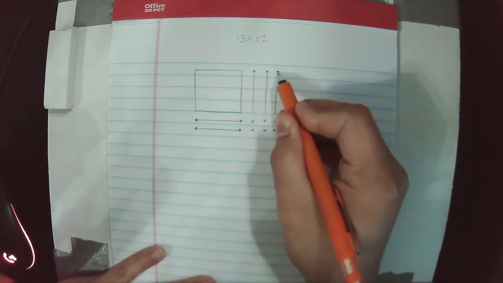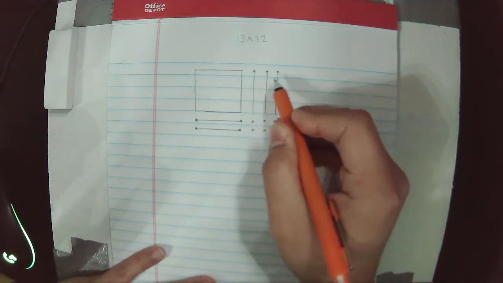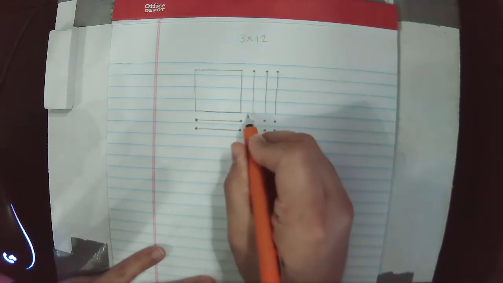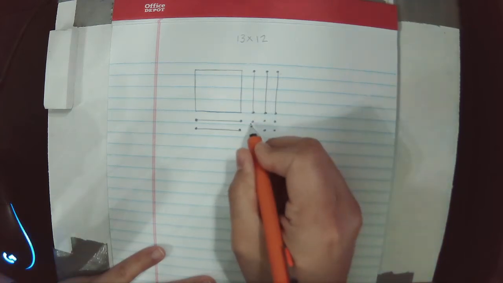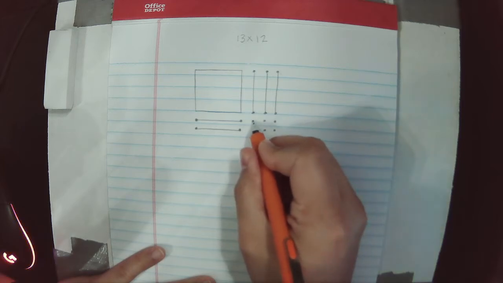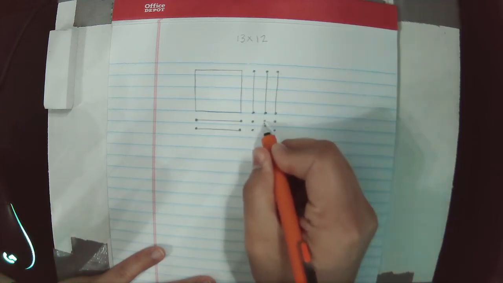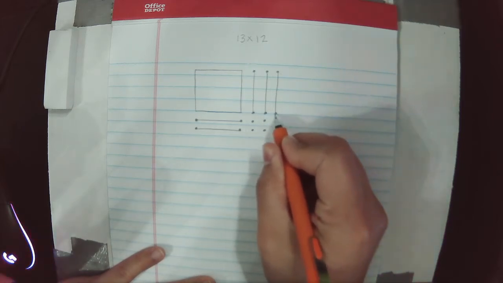Then I'm going to do the same thing with the dots I made. Every place I made a copy of my line, I'm going to make a copy of my dot.